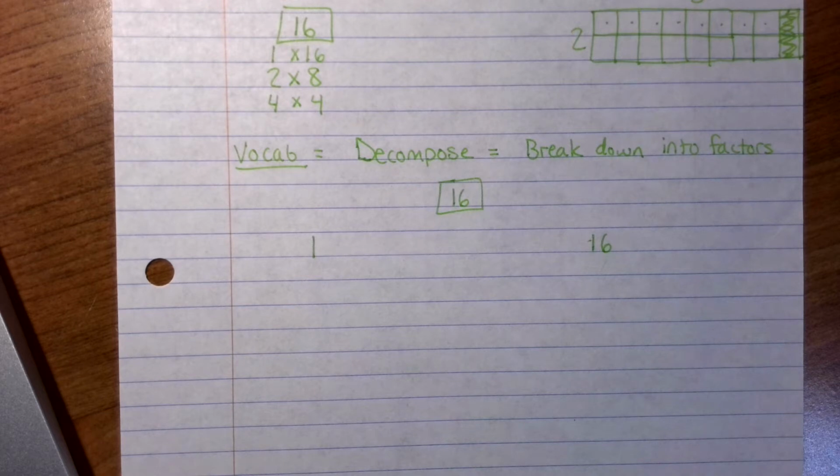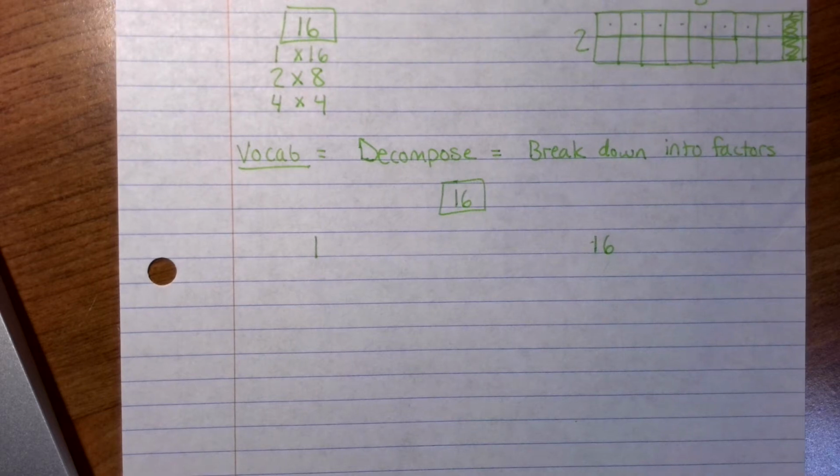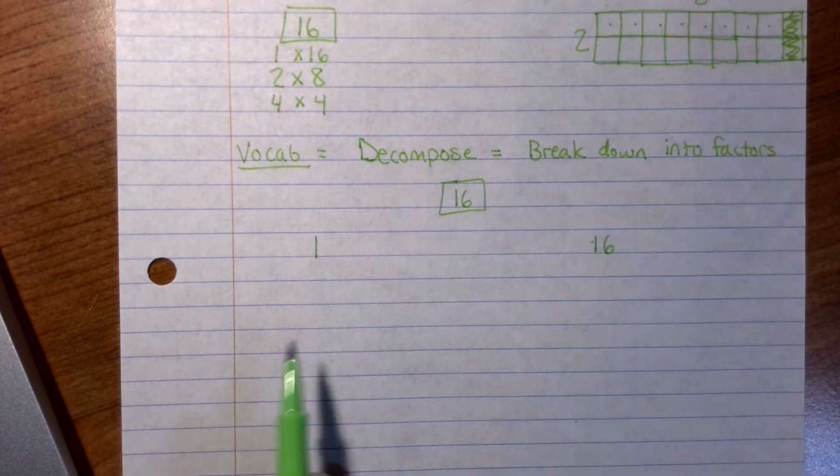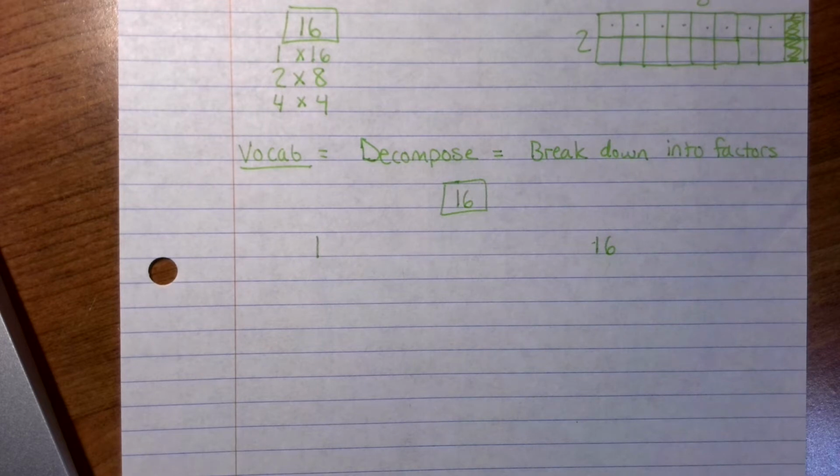That's always my starting point. No matter what number is put up here, I could put 405, and you would know 1 and 405 is a factor pair. So always start with that.